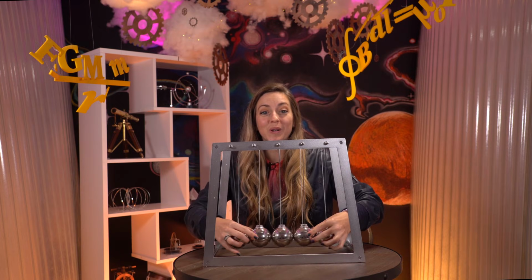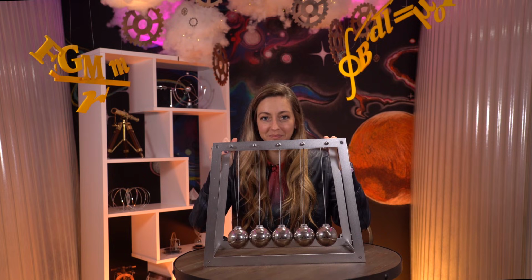This is so cool. This is also a really big Newton's cradle. No, this is a big Newton's cradle.